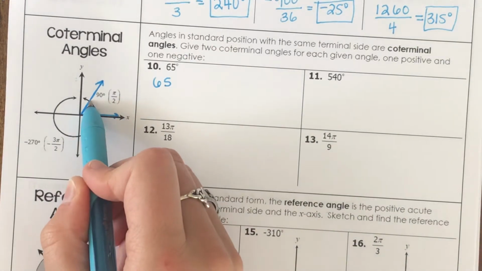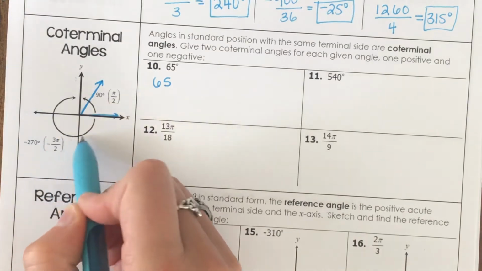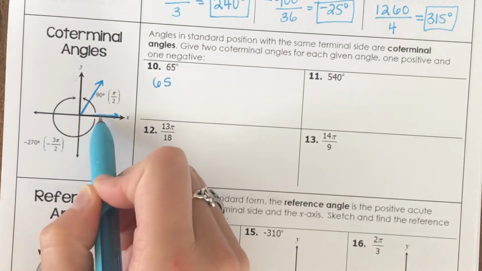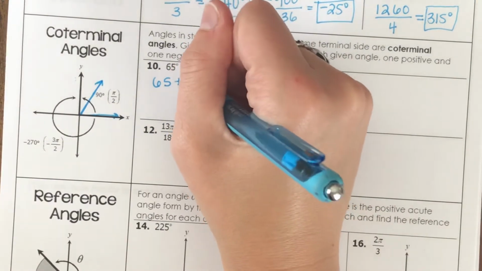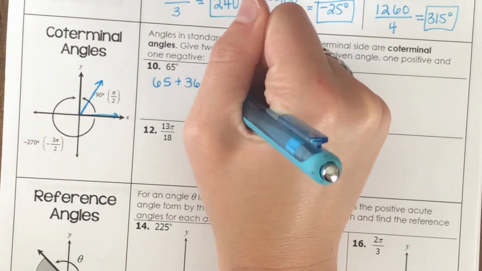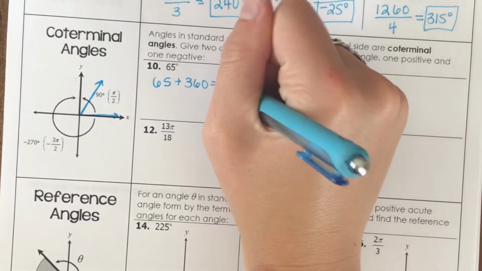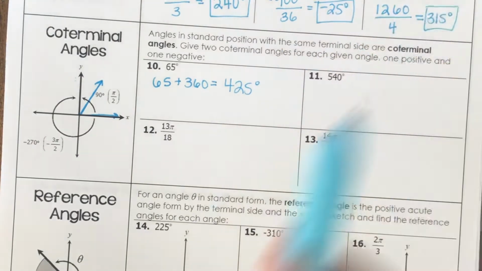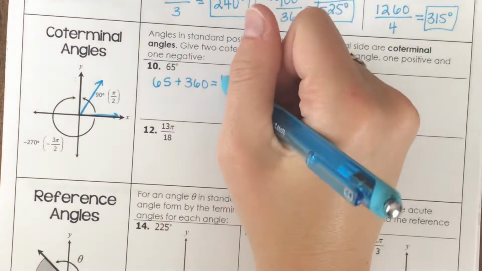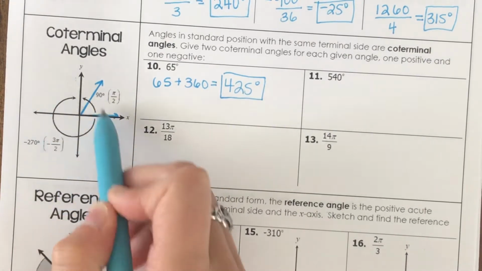Now, if I add 65 plus another 360, that means I do a full revolution, and then I come back around to that 65. I'm just adding another revolution to it. When I add those two together, I get 425, and that is coterminal with 65. That's one of my answers. That's if I go to the left, positive.